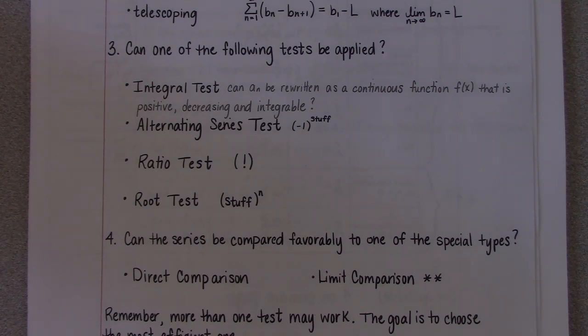So look for natural logs. Those are usually integral test problems, because we can't really integrate them directly, but we can usually differentiate them. If you have natural log of n over n, well, the derivative of natural log is 1 over n, so you can use a u substitution. You can integrate that very, very easily.